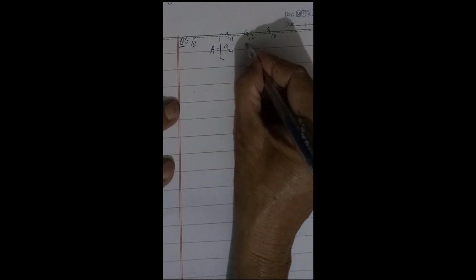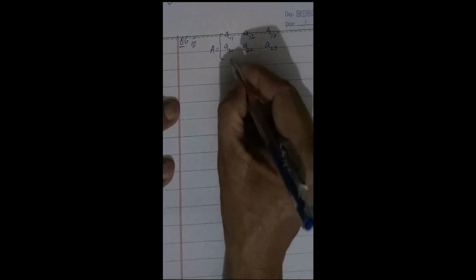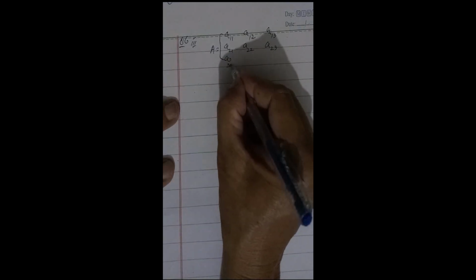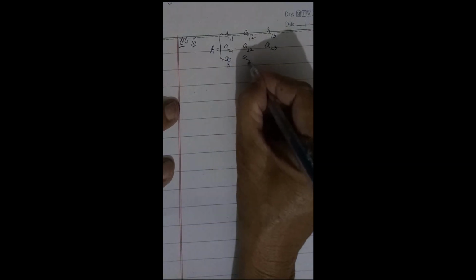And question 6, the third part: here the matrix is the same, A11, A12, A13, A21, A22, A23, and last A31, A32, A33.